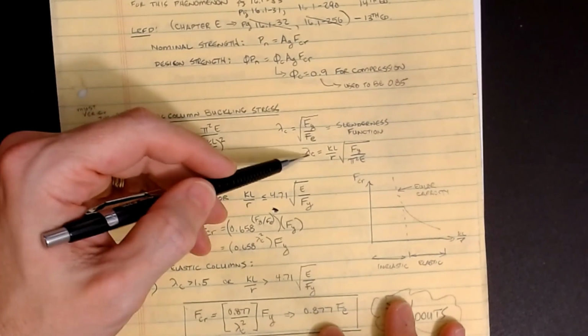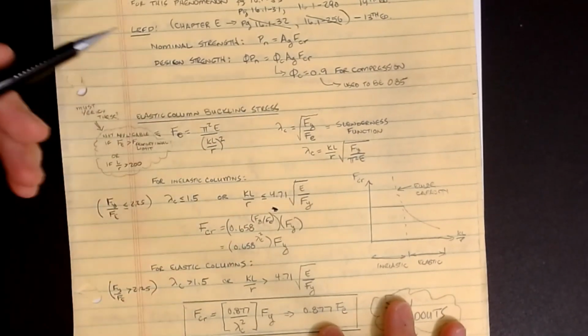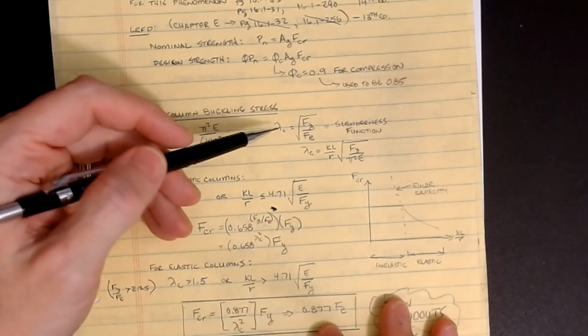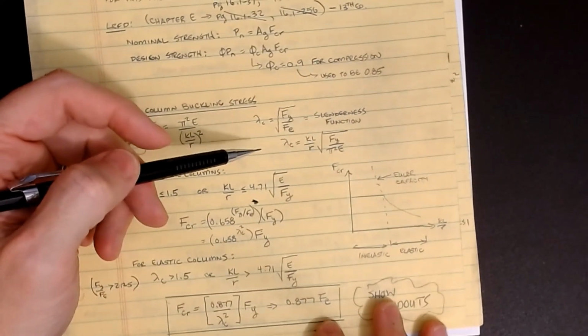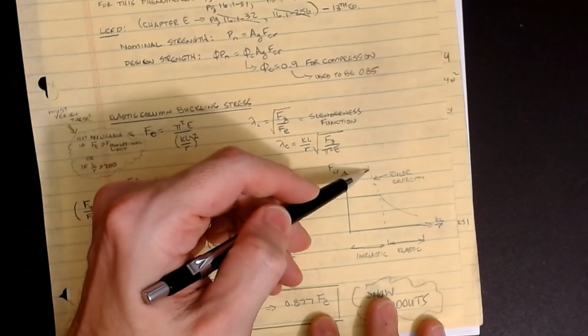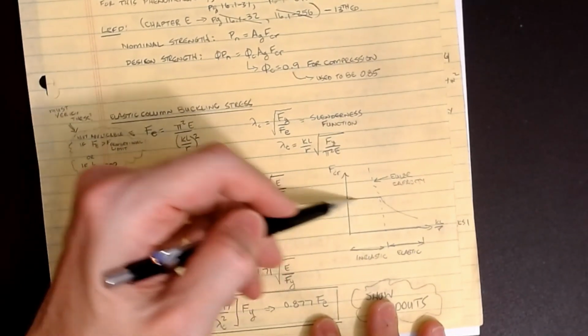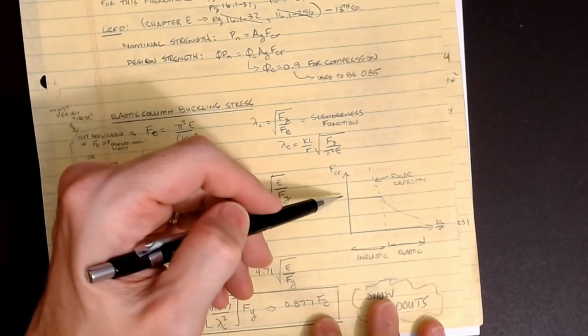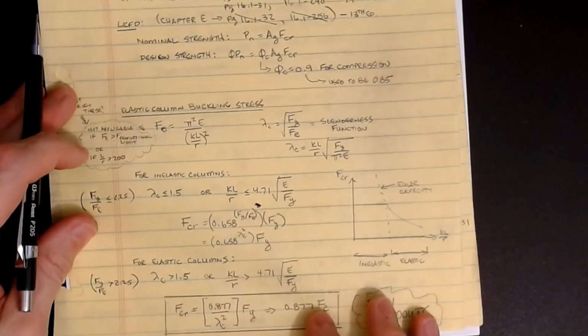And so now we have a function involving our KL over R again to be able to plot our basic stress versus KL over R, as a function of the slenderness ratio. So again, Euler strength is this curve. That's what follows in the elastic region. And then in the inelastic region, we're going to be limiting that to a fairly constant value, not quite constant, but fairly constant.